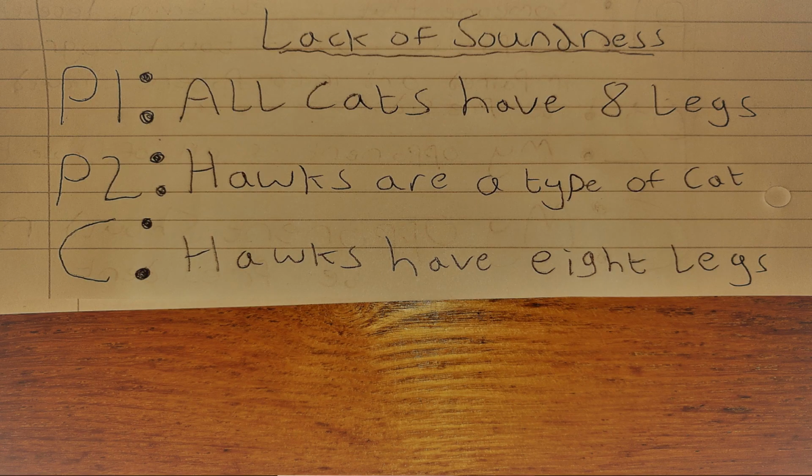Here's a slightly more out there argument to again show you how the logical structure of an argument really works. Premise 1, all cats have 8 legs. Premise 2, hawks are a type of cat. Conclusion, hawks have 8 legs. So this argument does have the proper structure of an argument. If premise 1 and premise 2 were true, they would support the conclusion that hawks have 8 legs. As I hope you know already, the premises aren't true though, so this argument fails because of its soundness. The premises aren't true. But if they were, it'd be a perfectly fine argument.